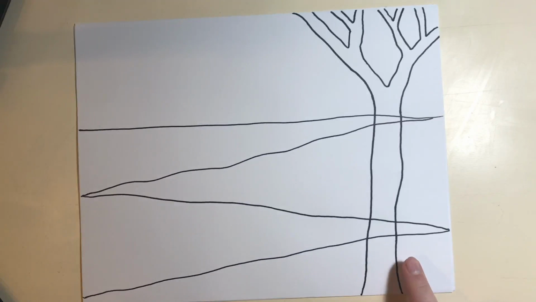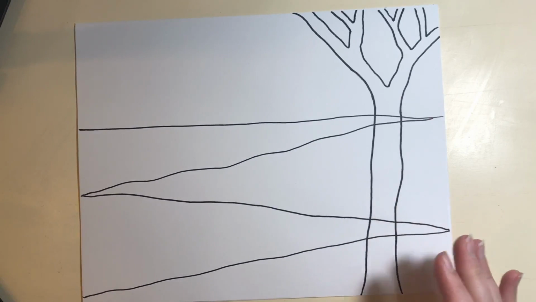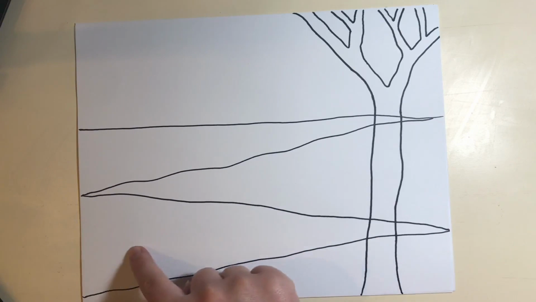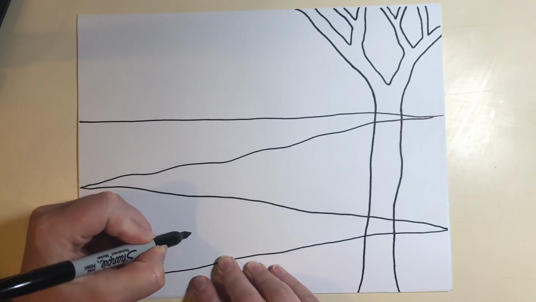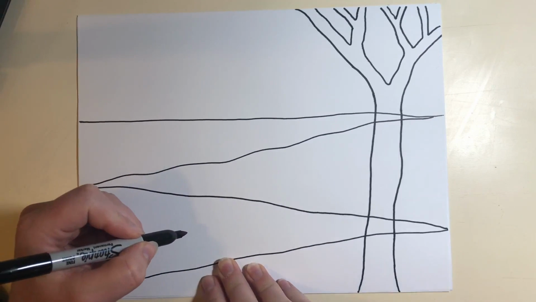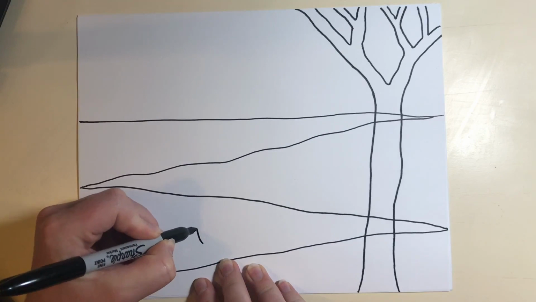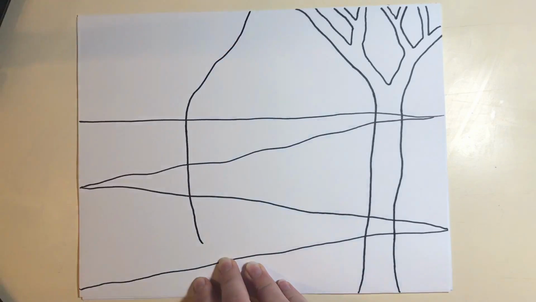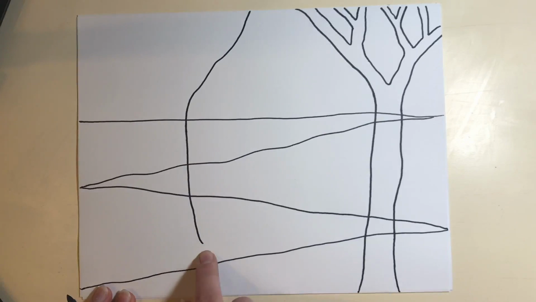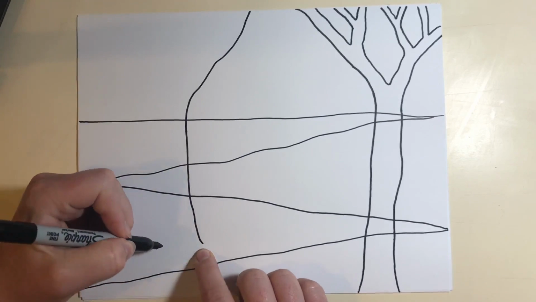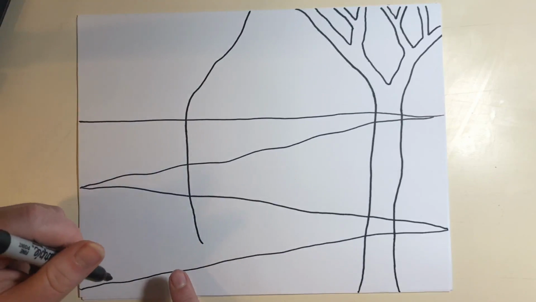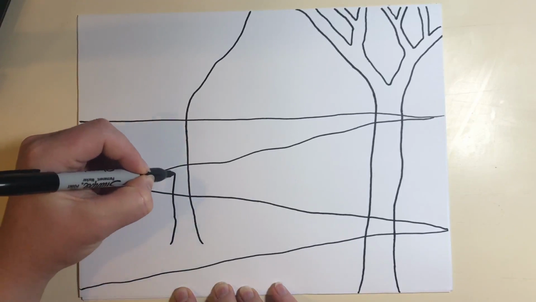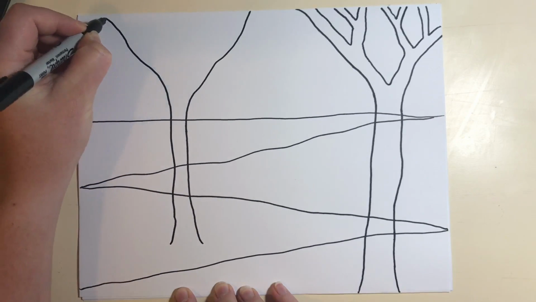Okay, now I am going to draw my second tree. I'm finished with this tree. I'm going to add my second tree right over here in this first triangle area. So I am going to draw my trunk first, going up, and then I'm going to start to curve it out. Okay, now this is not sitting at the bottom of the paper anymore, right? It's going to be a little bit further back. And because this tree is further back, I want my tree to be a little bit smaller than my first one. So now I'm going to draw my trunk a little bit smaller than the first one.